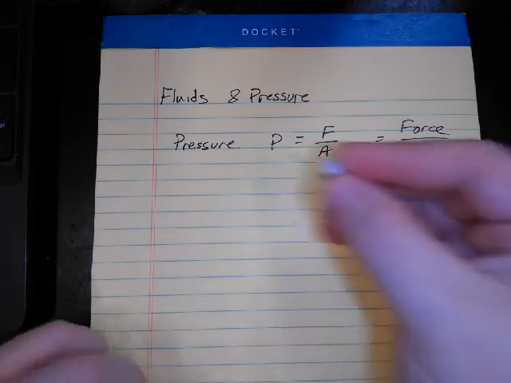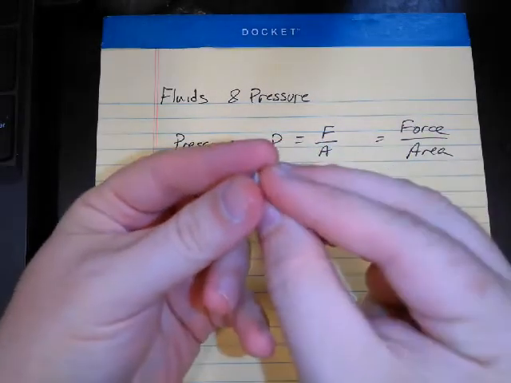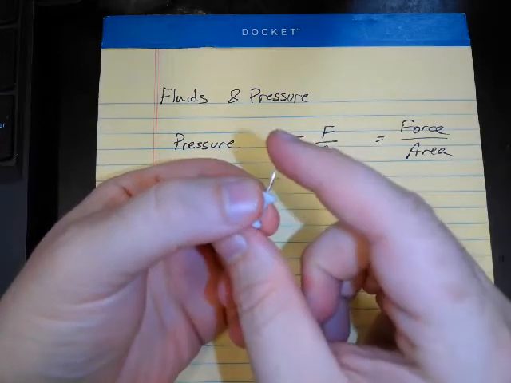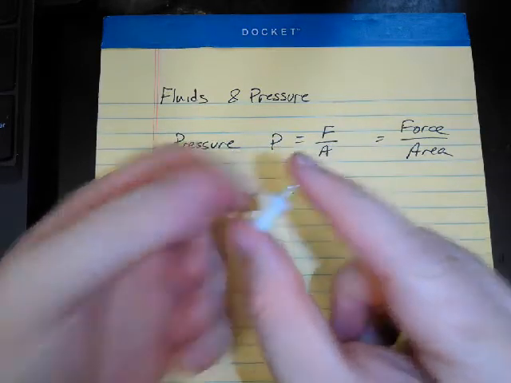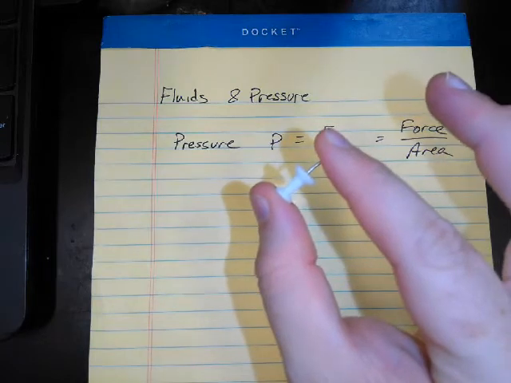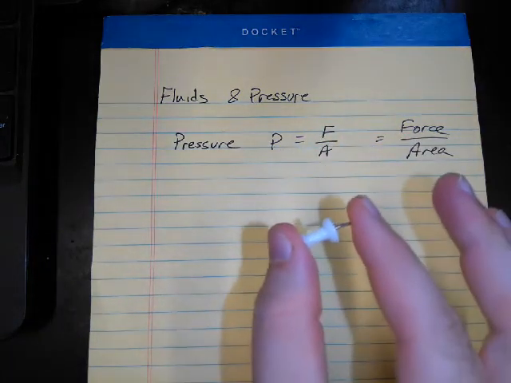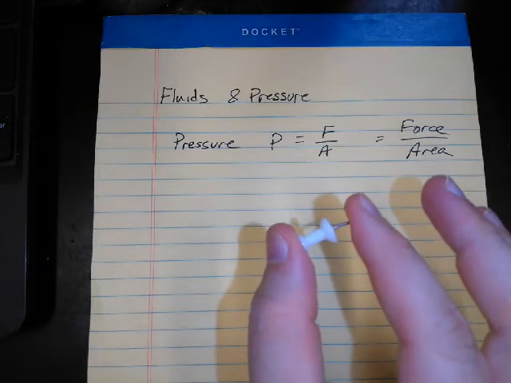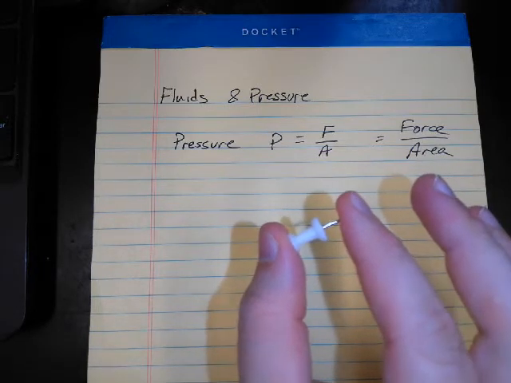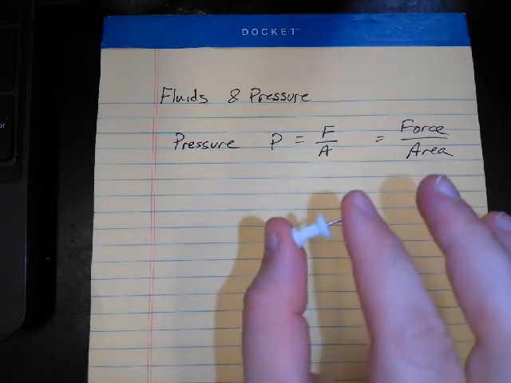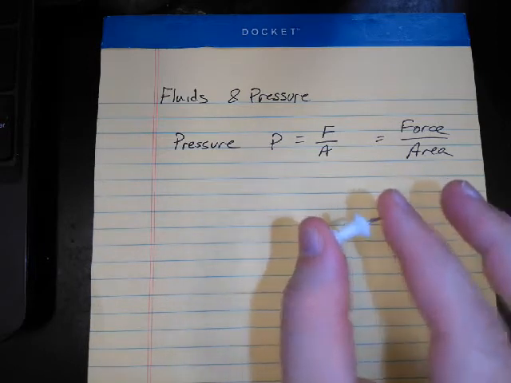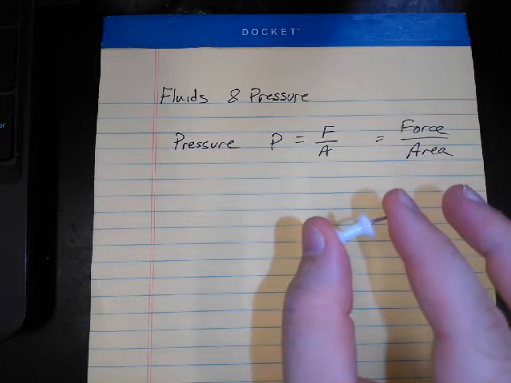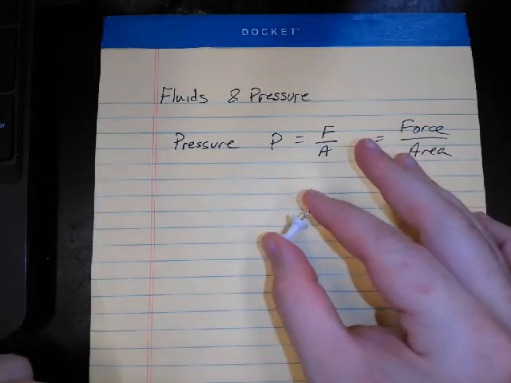So what I have here, push pin, right? You've seen these in the classroom. And if I squeeze it like that between thumb and finger, and if you did this gently, not too hard, you know which one would be uncomfortable first. The idea is that the thumb and finger are basically putting the same force on this push pin. They have to be, otherwise it would be moving, and it's stationary right now.